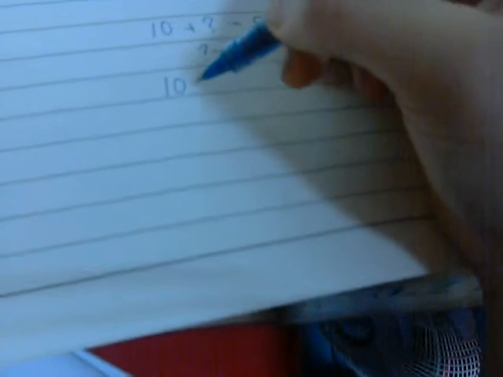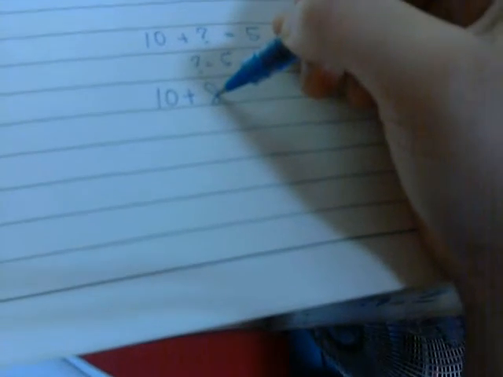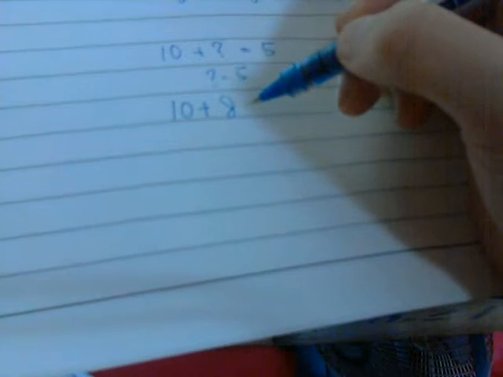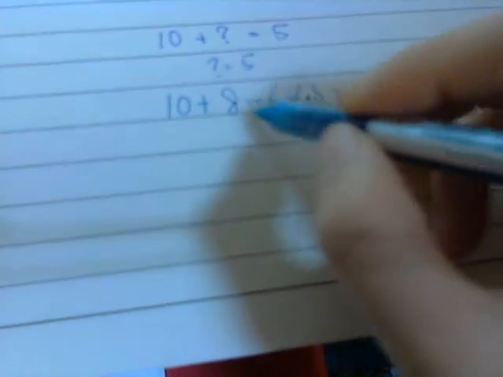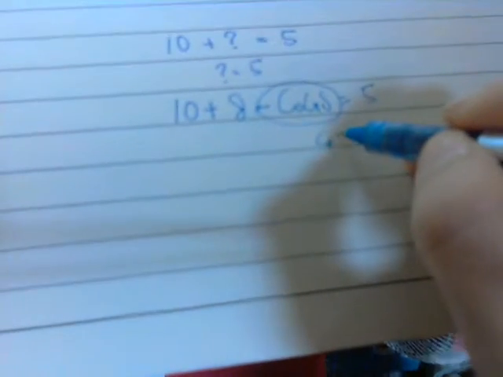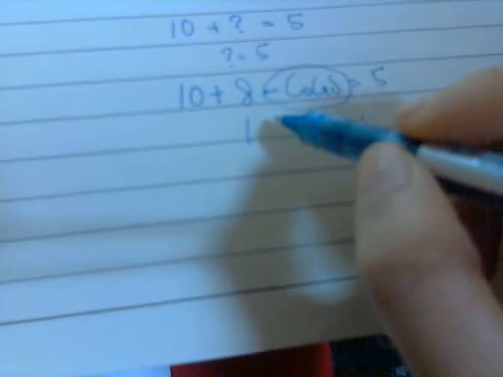Then the purchase means my mother gives me $8 more. Then I spent something, I don't know how much, but I have 5 left. So now I will know my cost of goods sold, how much I spent, is $13. So we do this to find the cost of goods sold.